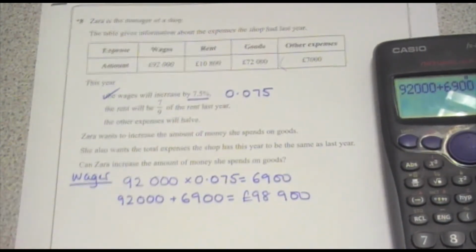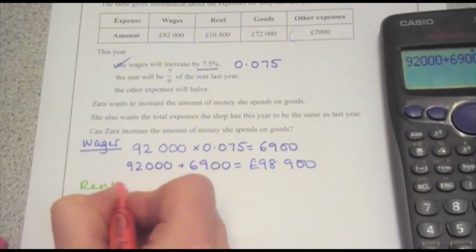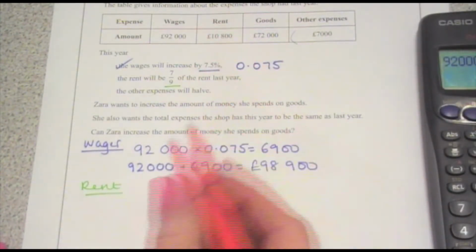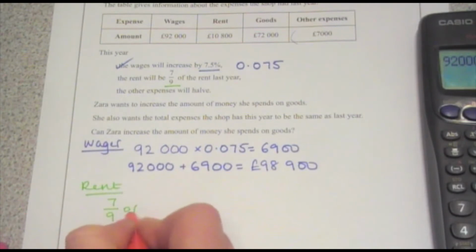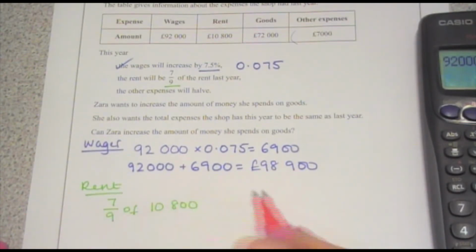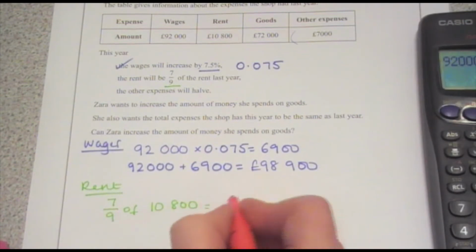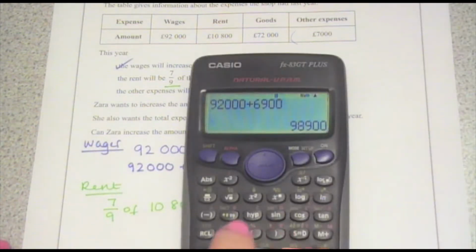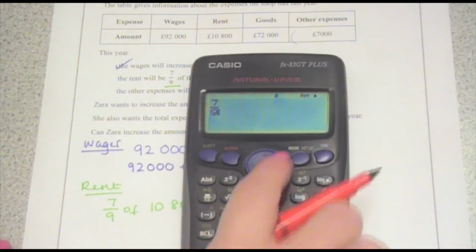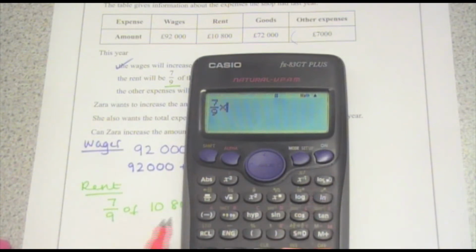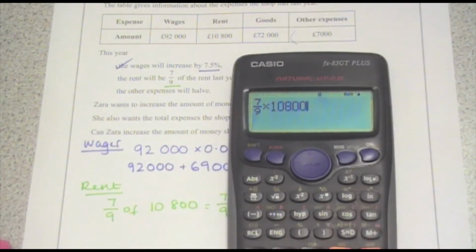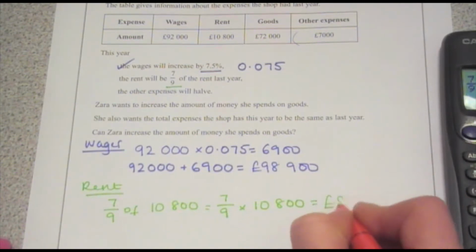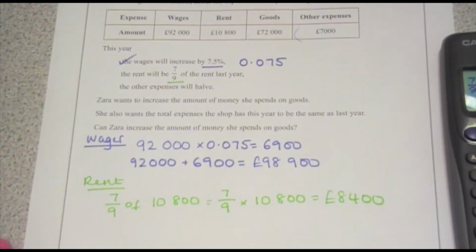The next one I'm going to calculate is for rent. It says that the rent will be 7/9 of the rent last year. So I need to find 7/9 of this amount, 10,800. Okay, to calculate fractions of amounts, I multiply. So on my calculator, I'm going to use my fraction button. So 7/9 and then multiply, of means to multiply, of 10,800. And that is 8,400. So what the rent will be this year is 8,400.